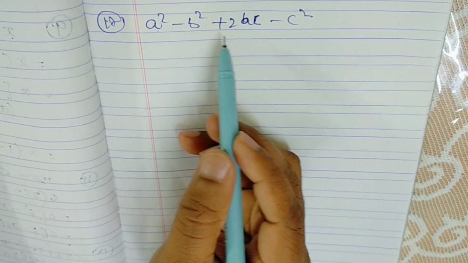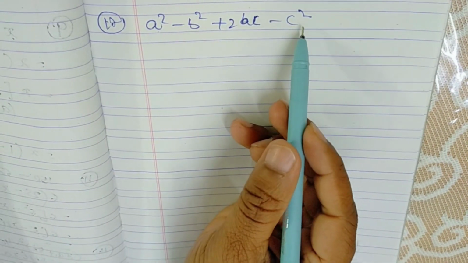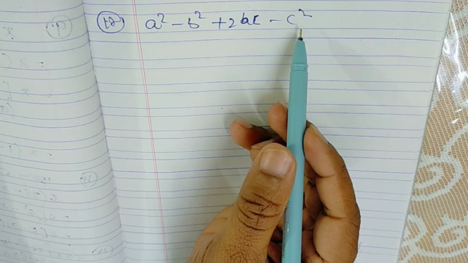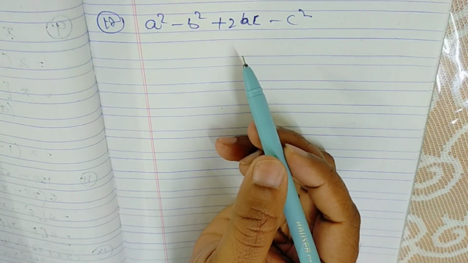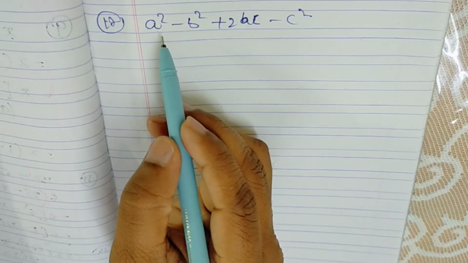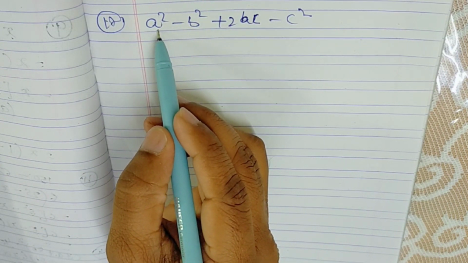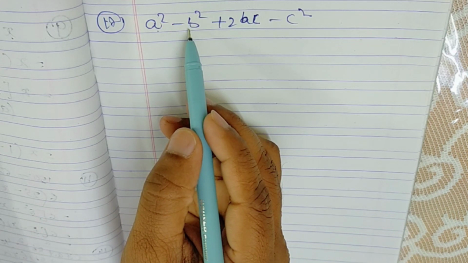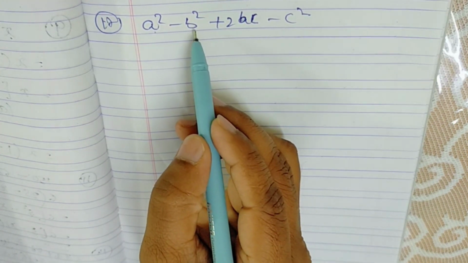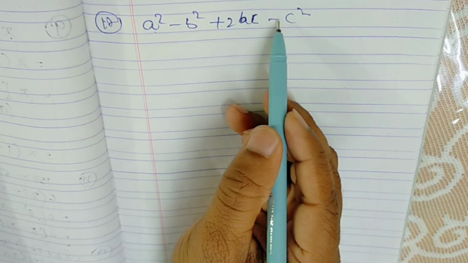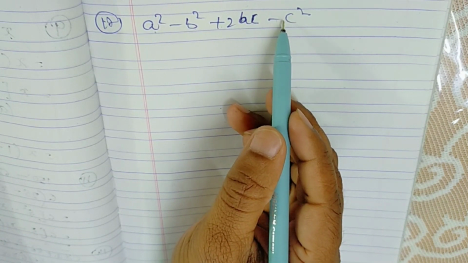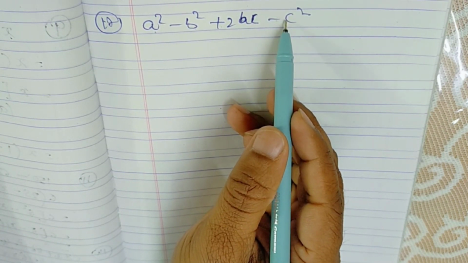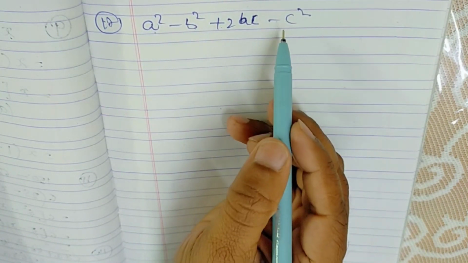a square minus b square plus 2bc minus c square. This is our question, and now we will go to factorize this. So we can see here, this is a square minus b square, and if we see carefully, this is b square plus 2bc minus c square. That means this is a formula of (b plus c) whole square.